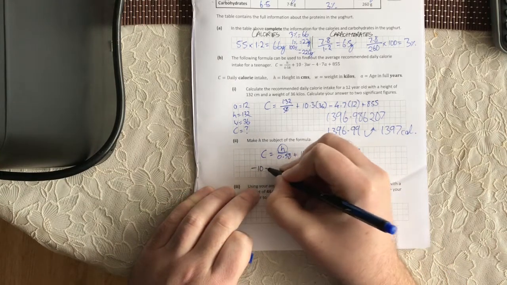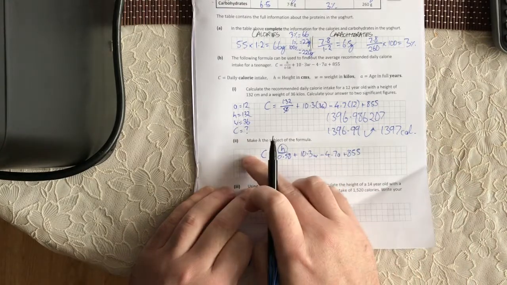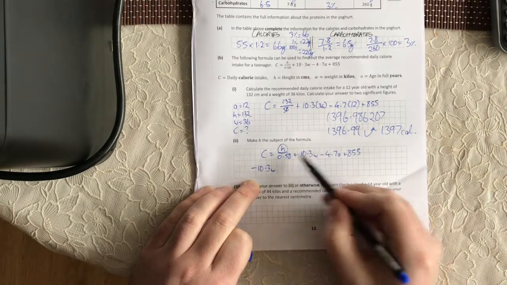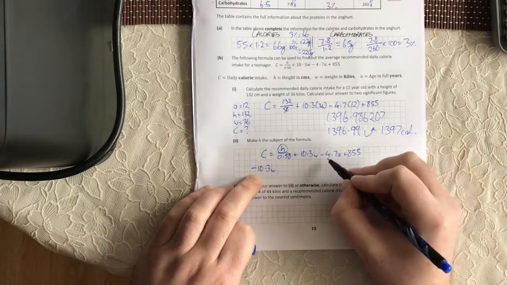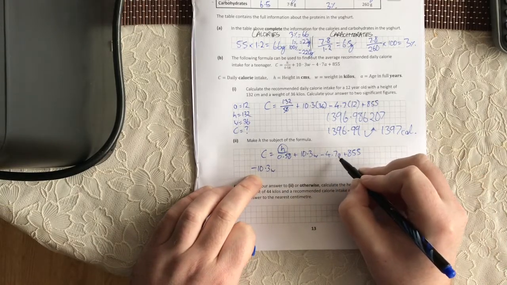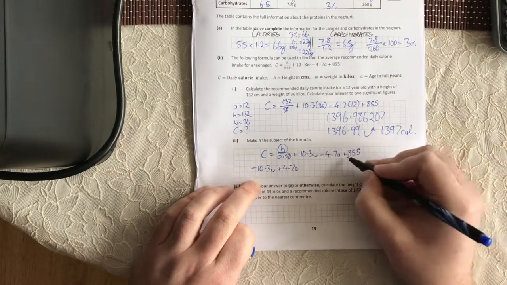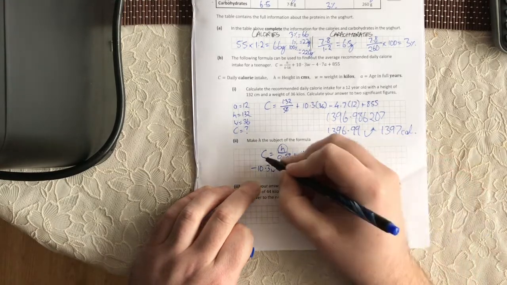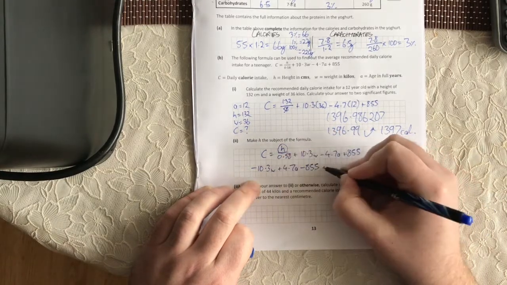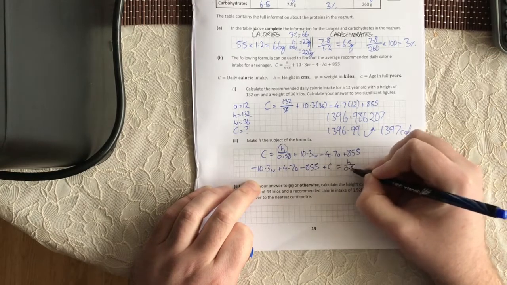So minus 10.3W. Right? Remember, what you do to the right-hand side, you have to do to the left. So if I took it away from here, I'm taking it away from here, which is why I have minus 10.3W there. To get rid of minus 4.7A, I'm going to add 4.7A. Okay? And to get rid of 855, I'm going to take away 855 on the left-hand side. Because I haven't done anything to this C, it stays where it is. And all of that is equal to H over 0.58.